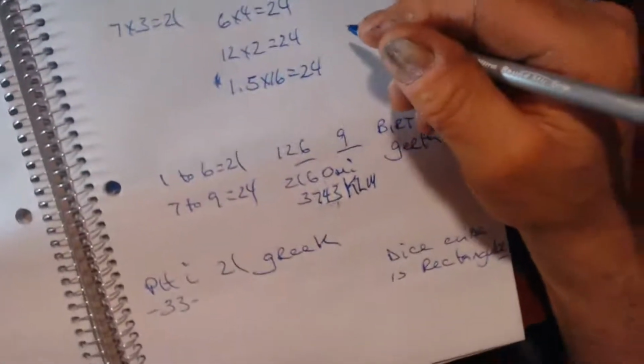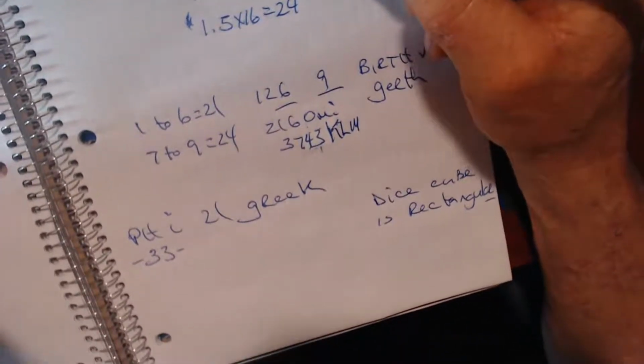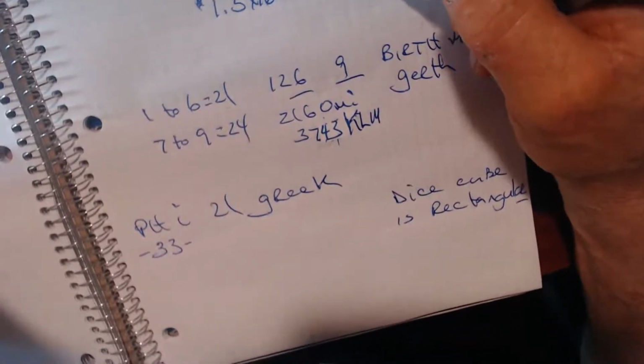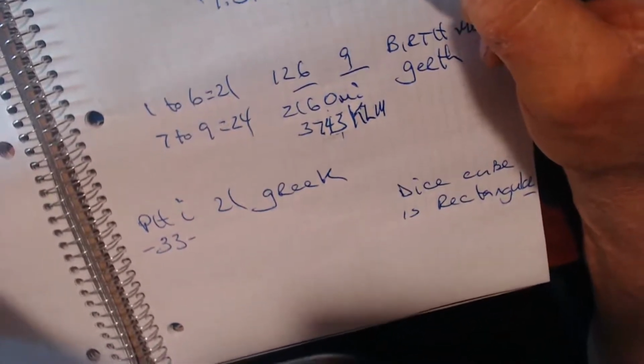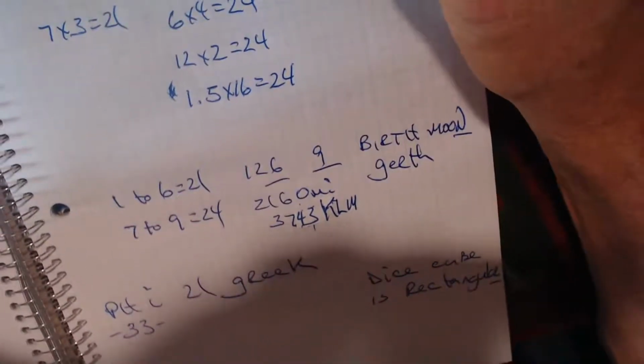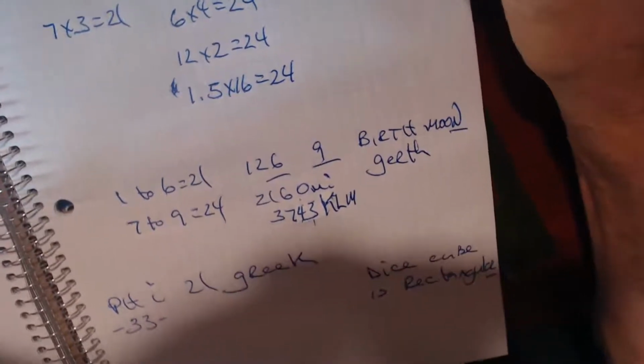So let me write that down, how I see what it tells me. 21 in Greek, 16 in Greek, 2 of the 4 balanced. If you want 21 and 16, we're going to go 1 plus 2 plus 3 plus 4 plus 5 plus 6.